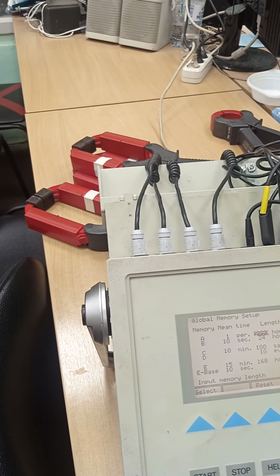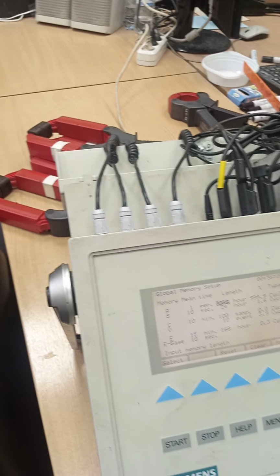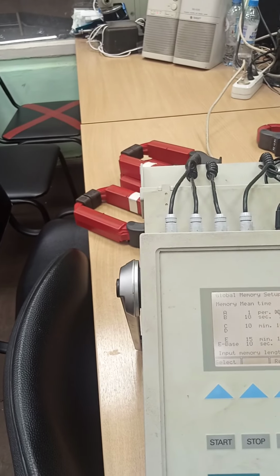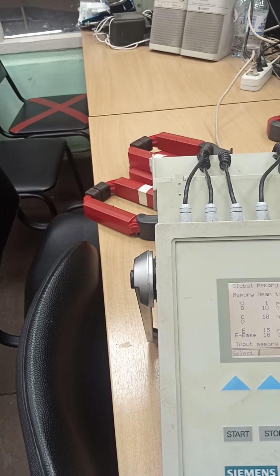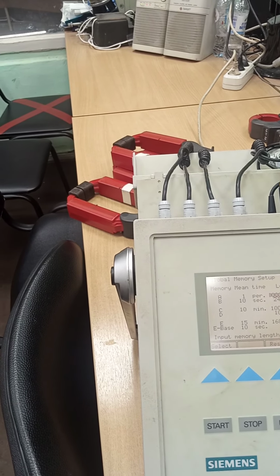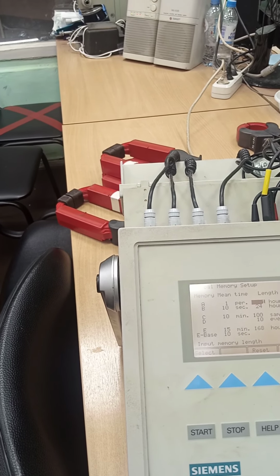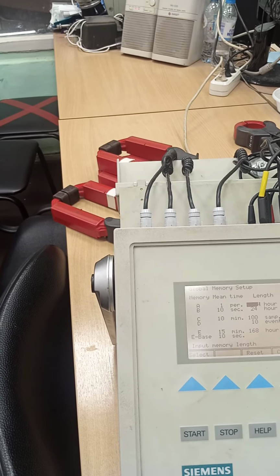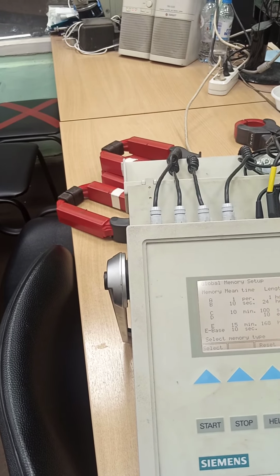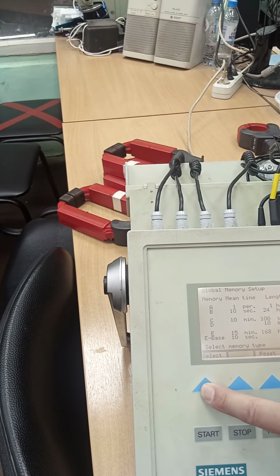But here I will set, for example, 24 hours. No, I will set lower value. Let it be 1 hour. 1 hour now. It's very difficult to type on this keypad. 1 hour. And last parameter of this buffer is type: cyclic or end.